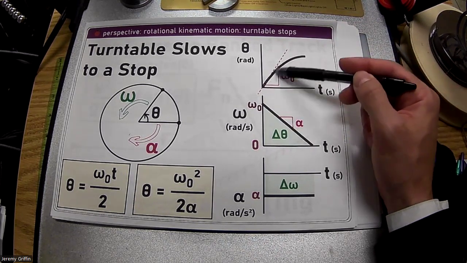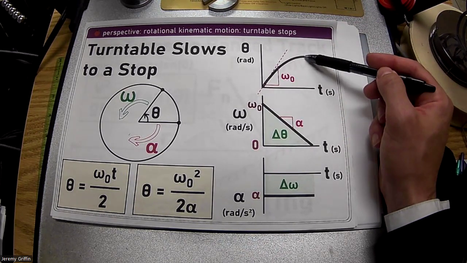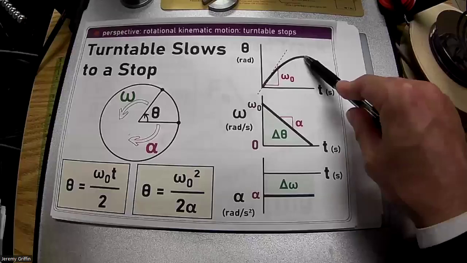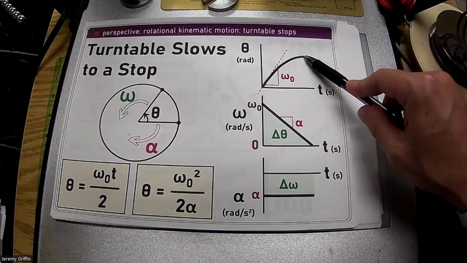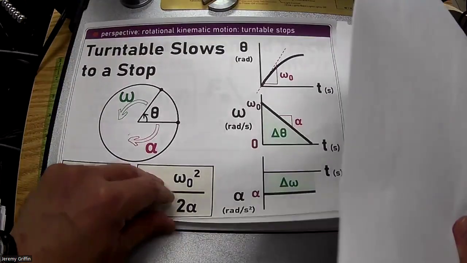Because what shape is that right there? Parabola. And there's the vertex. I'm pointing at the vertex of that parabola right there. Boom, boom. Right? All right, what's next?